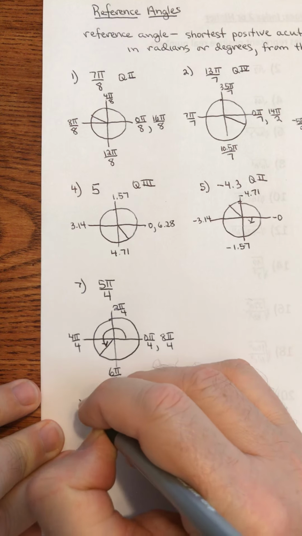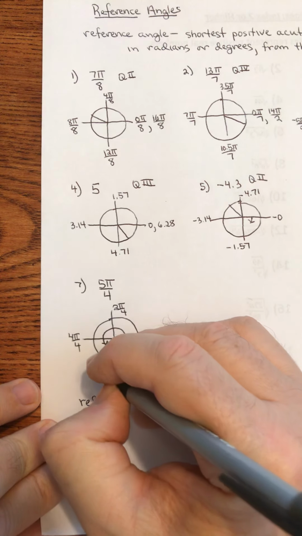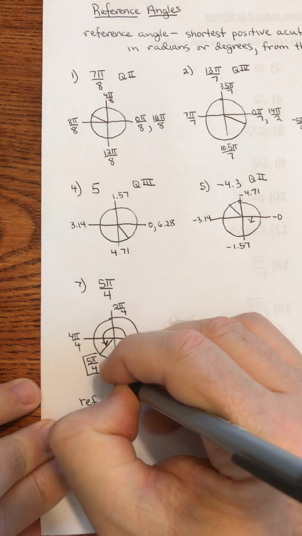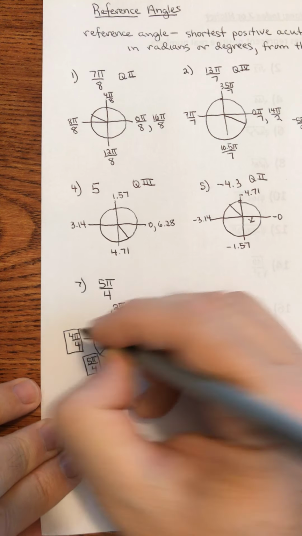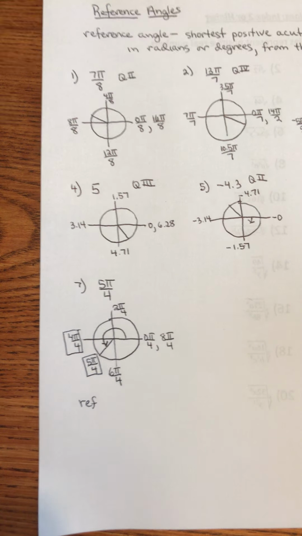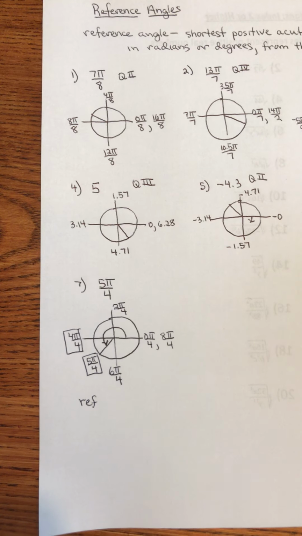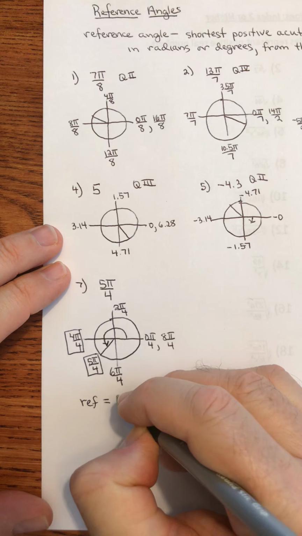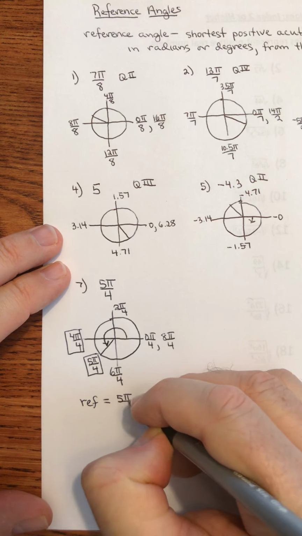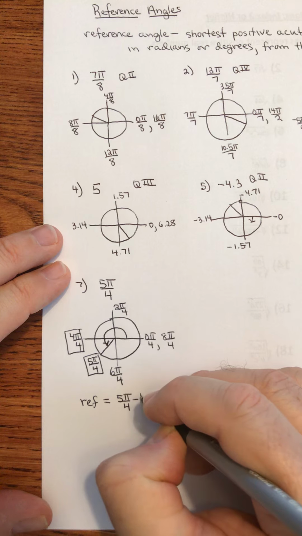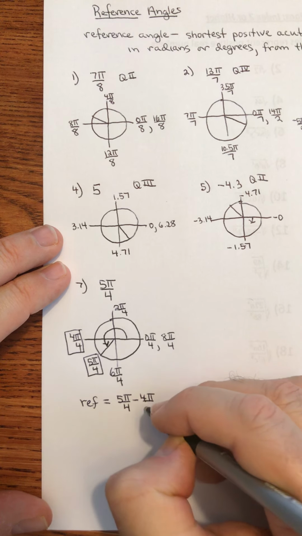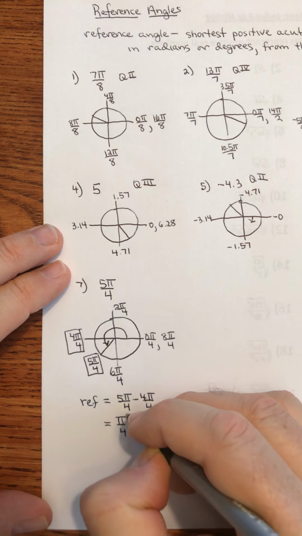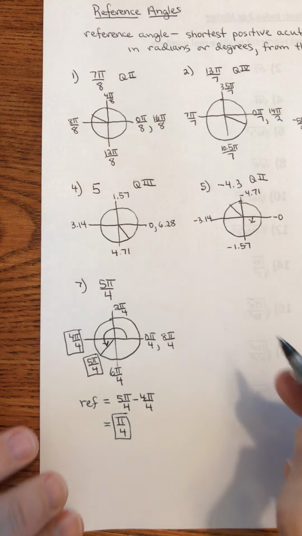So what is the reference angle? What I want to know is how far is it from here to here? Well, if I asked you how far 7 was from 3 on the number line, you would say it's 4. How'd you get that? You just subtract them. I'm always going to subtract the smallest from the biggest, because it's always positive and it's always acute. So pi over 4 is my reference angle.